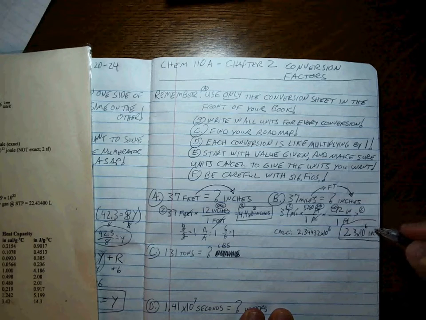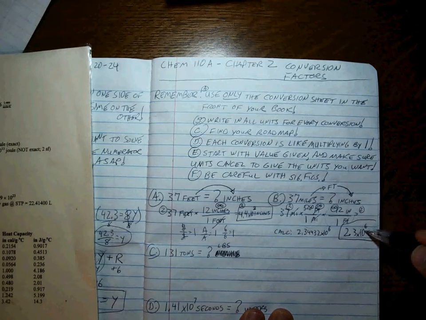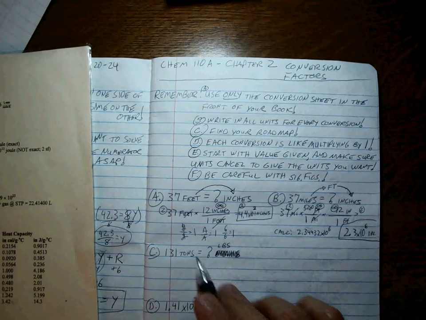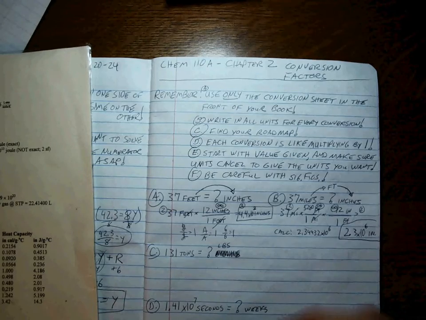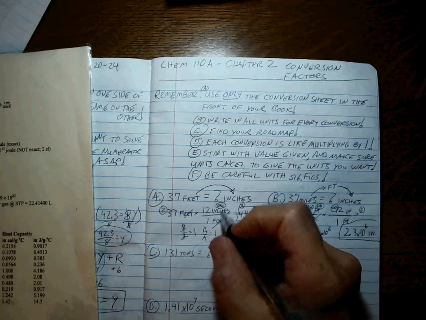Does it make sense? Well, sure it does. 37 miles is an awful lot of inches. Okay, let's try the next one. Tons to pounds. That's just a one-step deal. How do you know? Well, check it out.